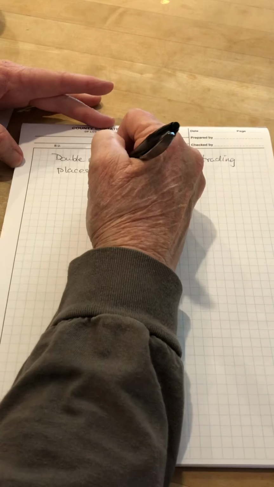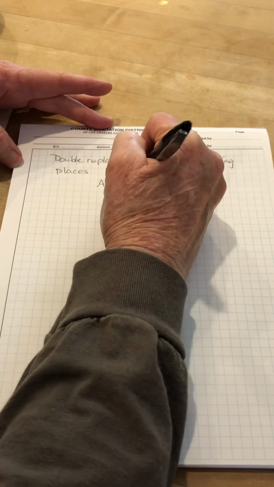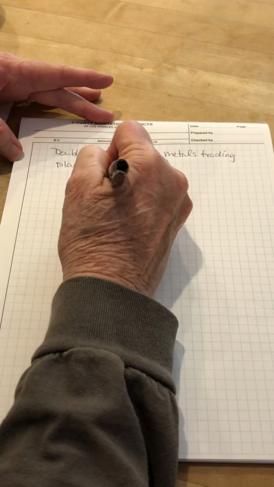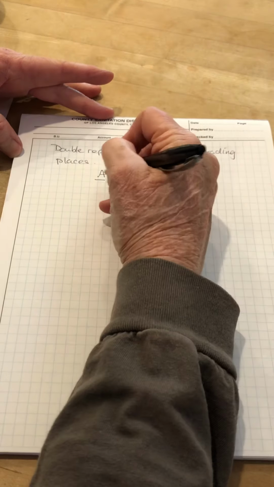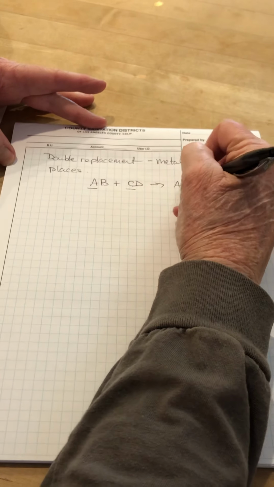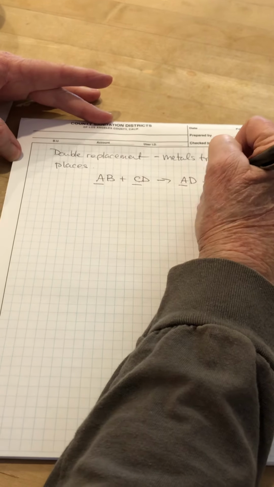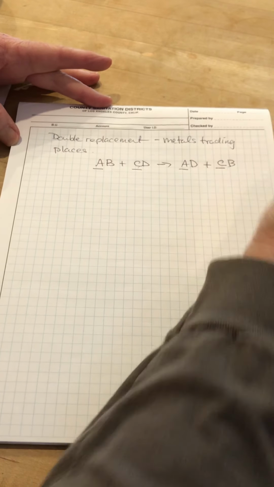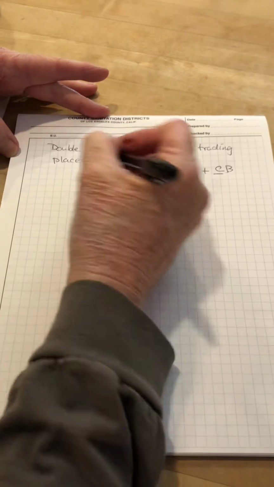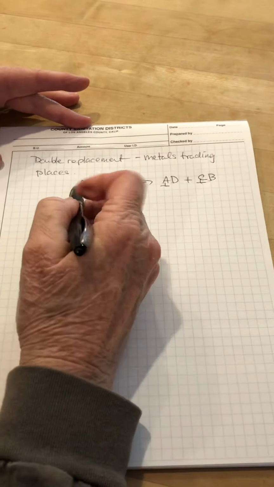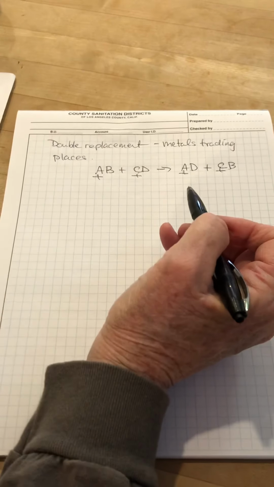This will take the form AB plus CD goes to, okay, cation, cation. So A is going to trade places with C, and you get AD, plus C will end up with B, CB. Why don't we make those look like cations by putting a plus sign under them? The cations have just switched partners.